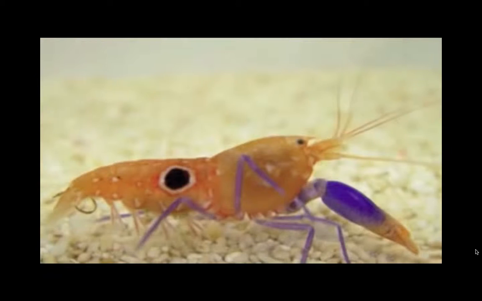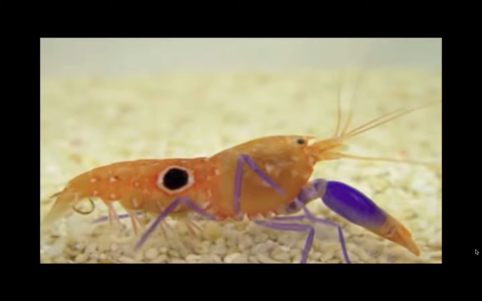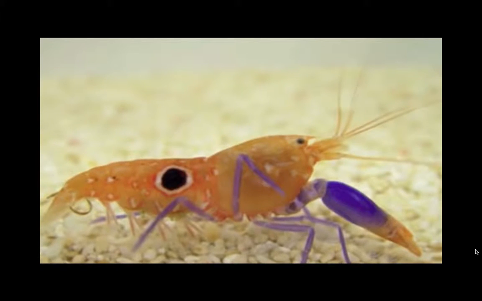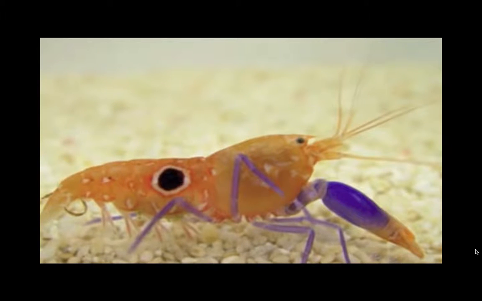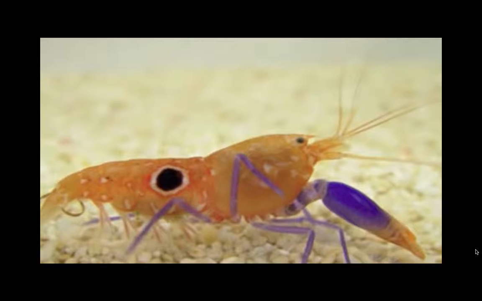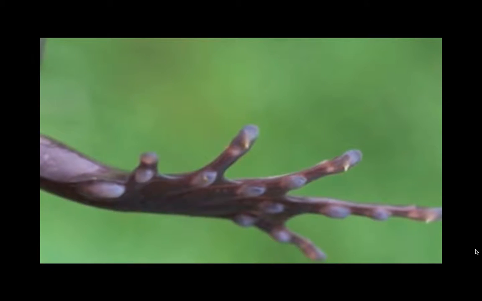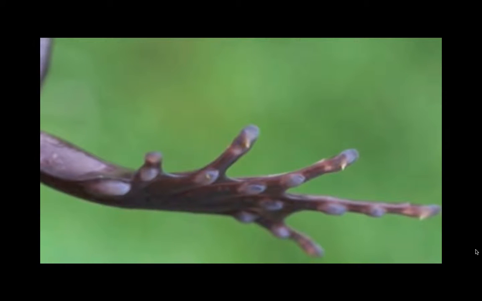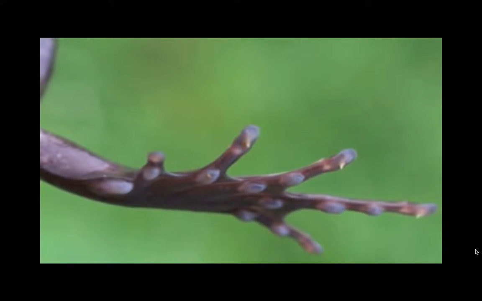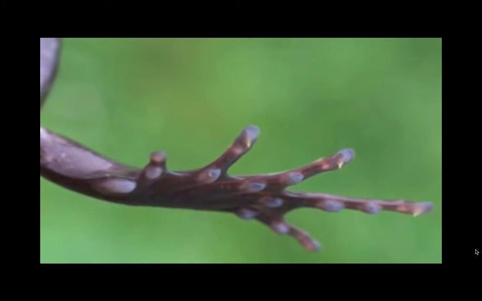Number 23, shockwaves. The pistol shrimp can snap its claws so quickly that it creates a pressure wave in the surrounding water. The resulting bang is louder than a jet engine and hotter than the surface of the sun. Number 22, breaking bones. The hairy frog, a Central American species, cracks its own toe bones and shoves them through its feet to create sharp claws whenever it feels threatened.